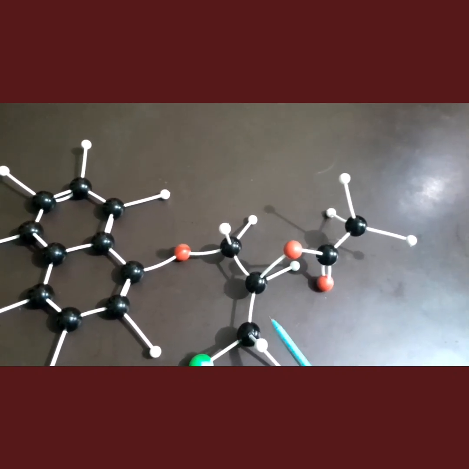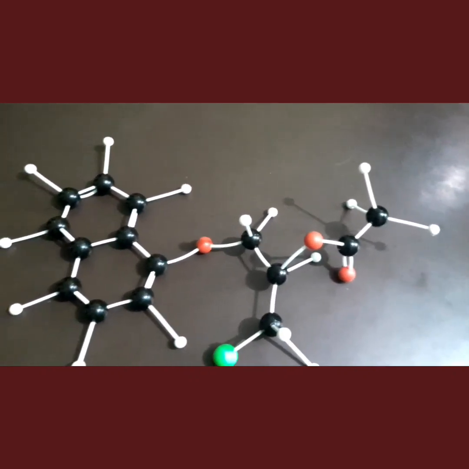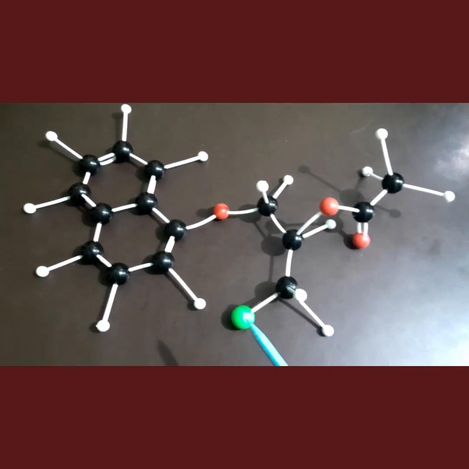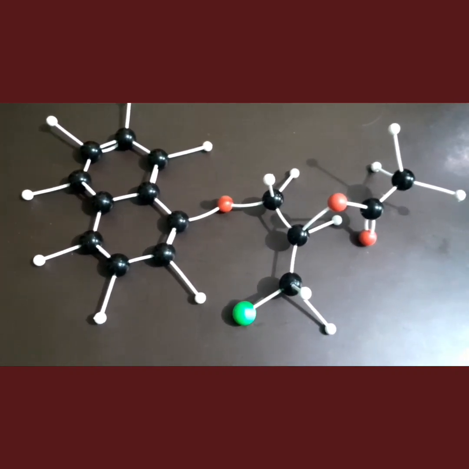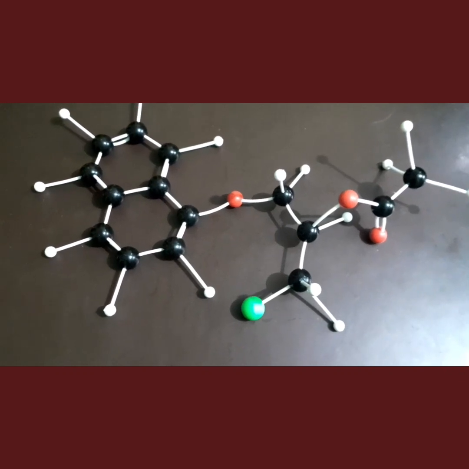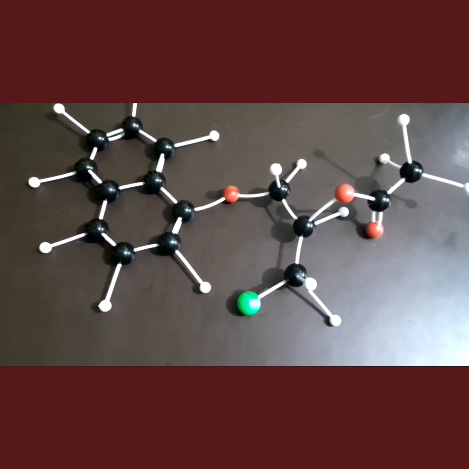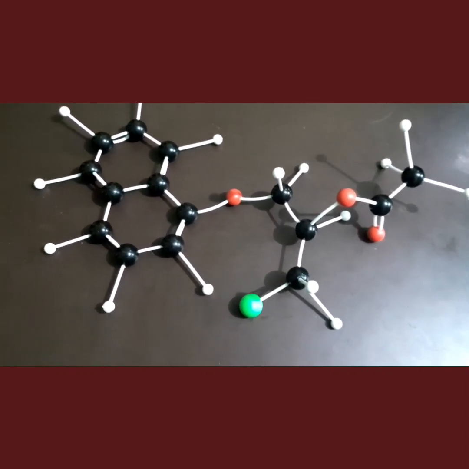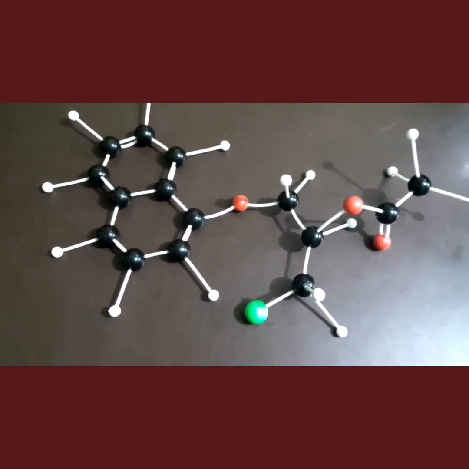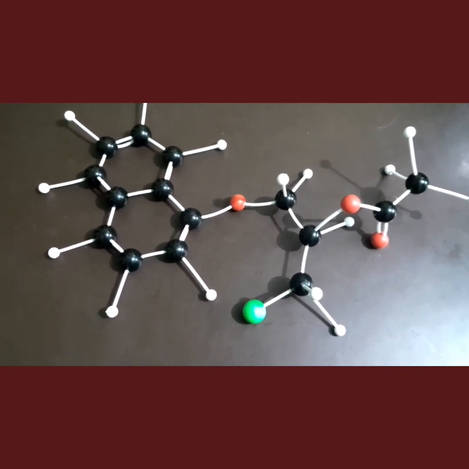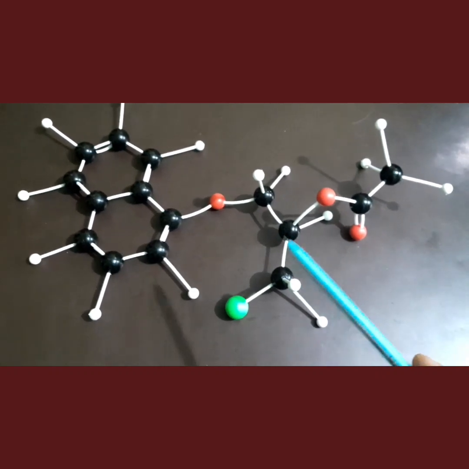And we have here CH2Cl. Since we have not used a chiral catalyst, we have generated both the isomers. Both the isomers have been synthesized. Now let's try and understand the structure of R and S of this.